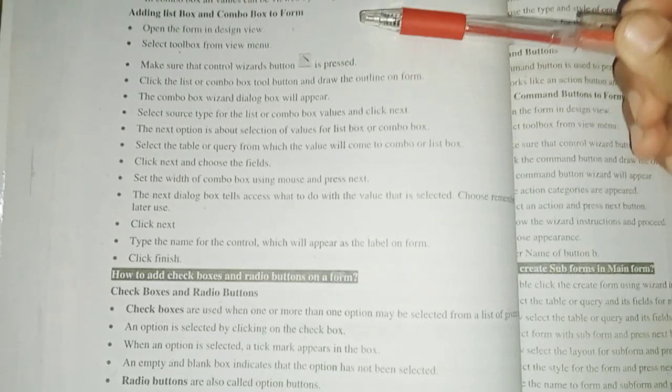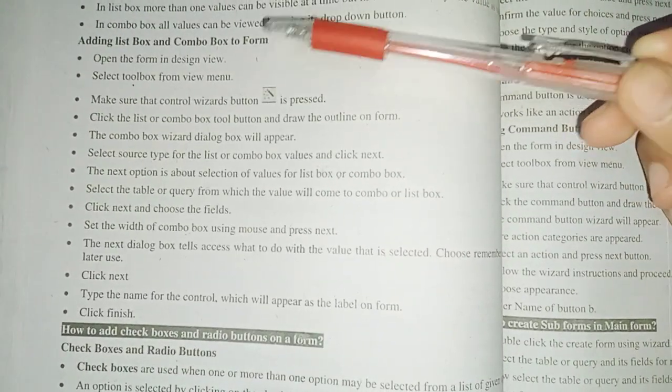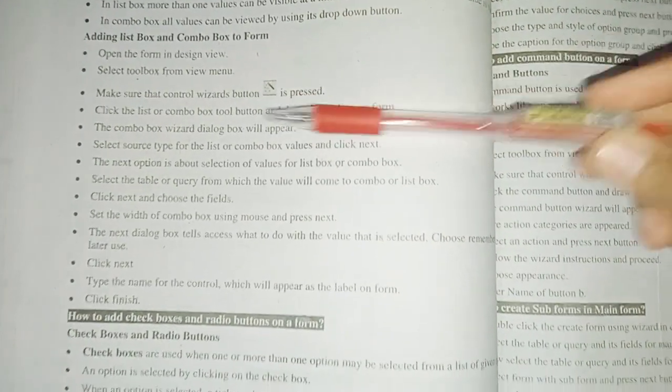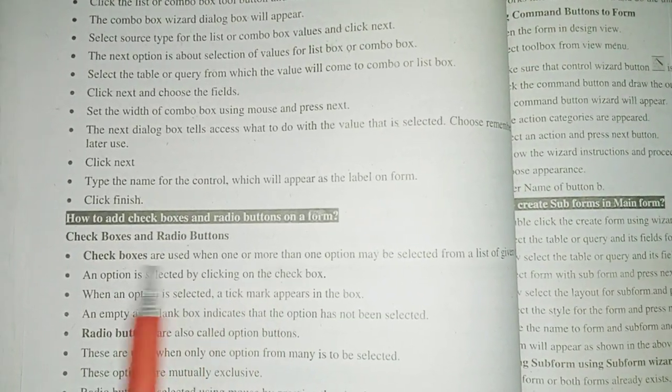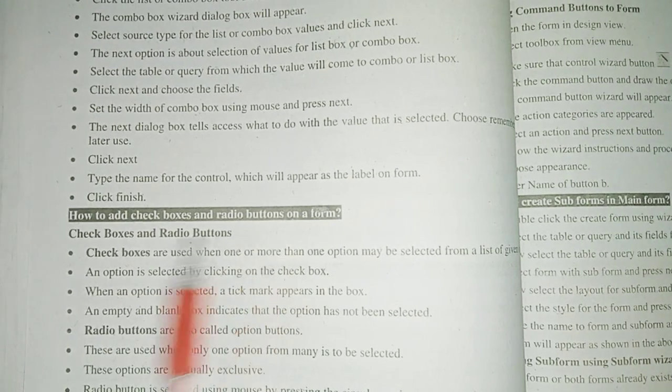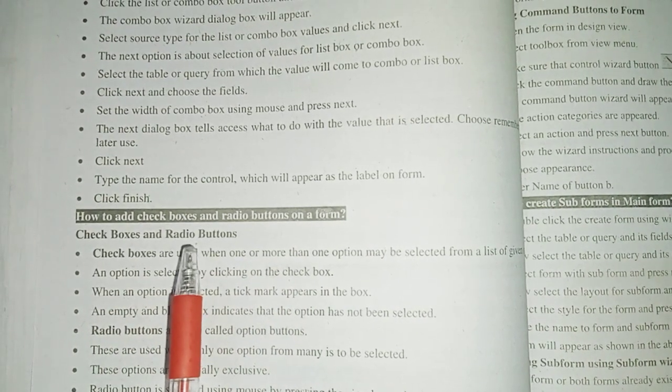It's all about these steps according to adding the list box. Next we will discuss how to add check boxes and radio buttons on a form.